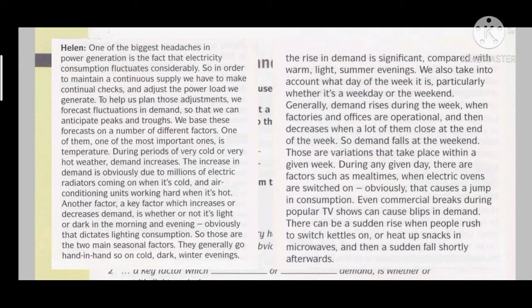One of the most important ones is temperature. During periods of very cold or very hot weather, demand increases. The increase in demand is obviously due to millions of electric radiators coming on when it's cold, and air conditioning units working hard when it's hot.